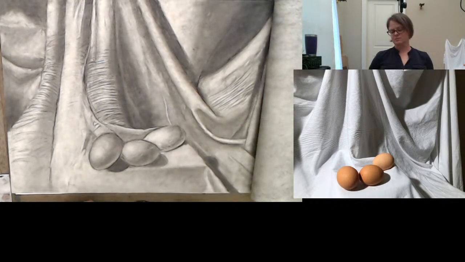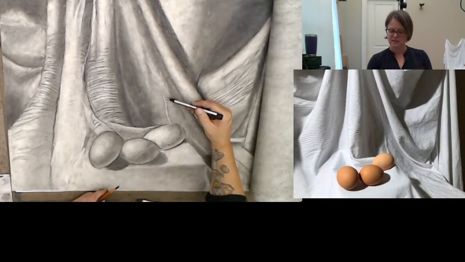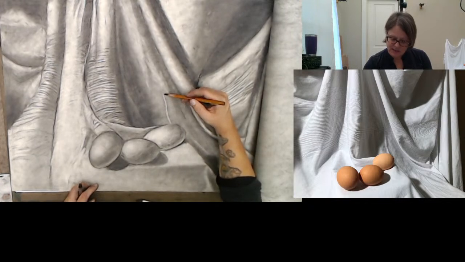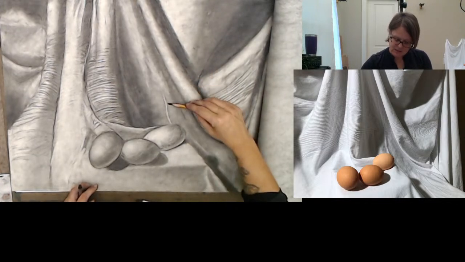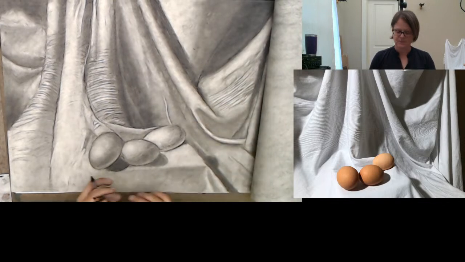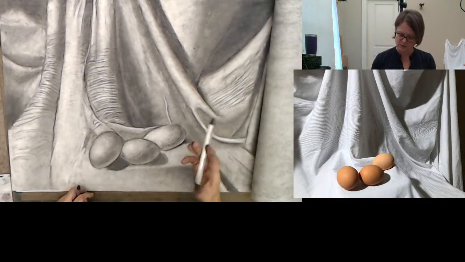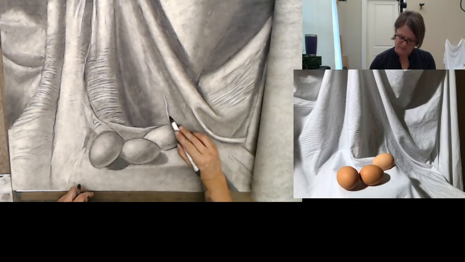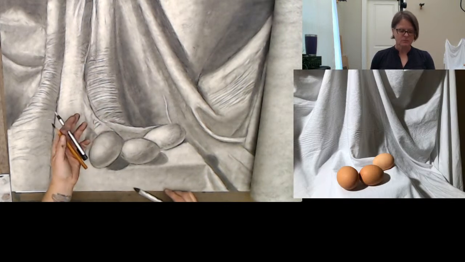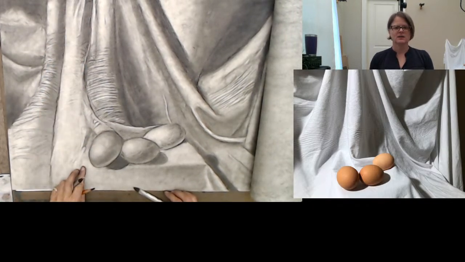If it needs more definition, which I don't really think it does, but if I wanted more definition, I can lightly put in just a little bit of darkness here at the edge, and I can either leave it like that, or I can use my blender to kind of spread it out a little bit and diffuse it. So we'll take this area right here.